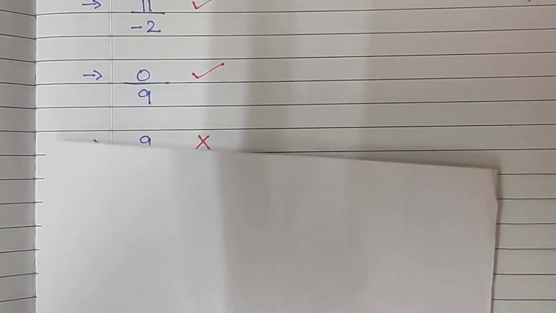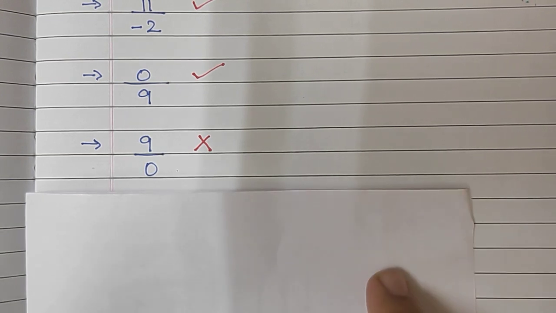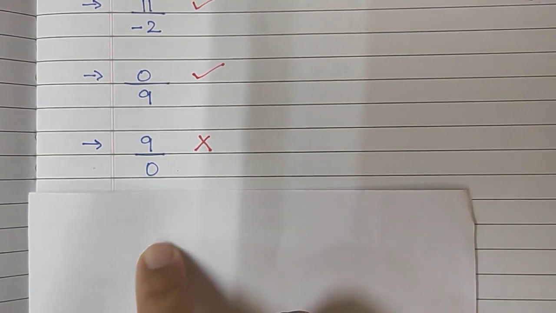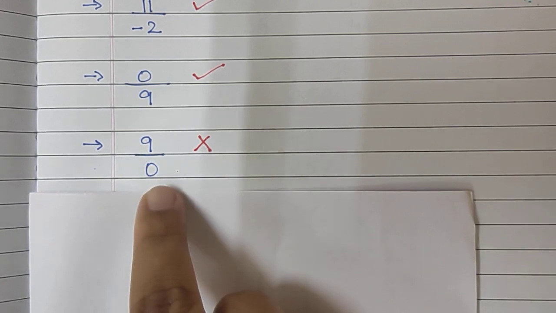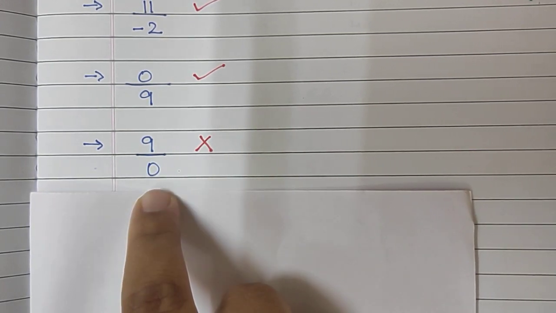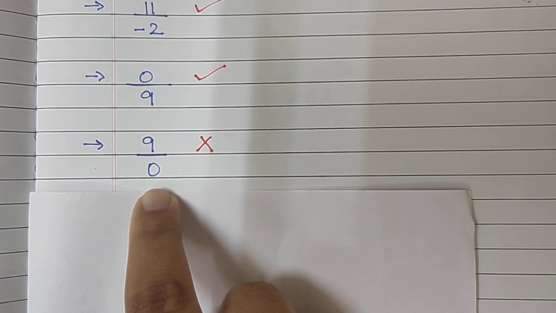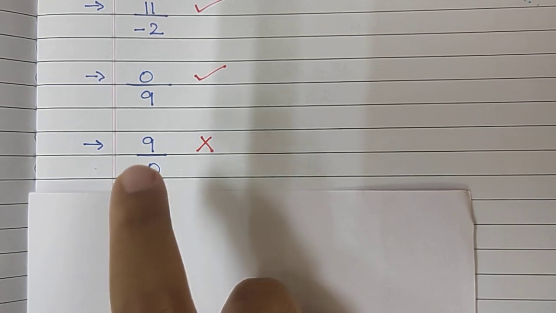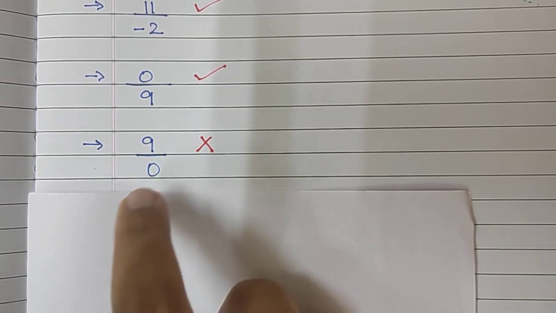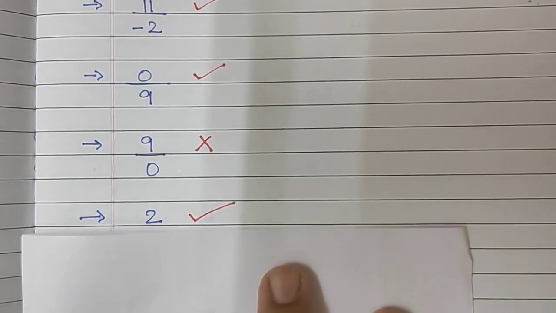Let's look at the next example. Now 9 upon 0. Here the numerator is an integer, but the denominator is 0. As you remember, our denominator should be a non-zero integer. Here the denominator is 0. That's why this is not a rational number.